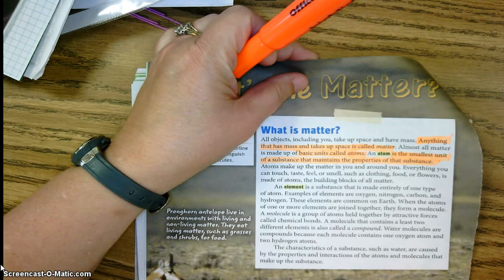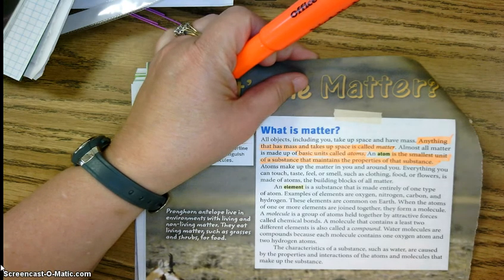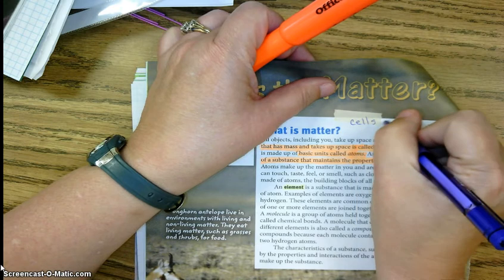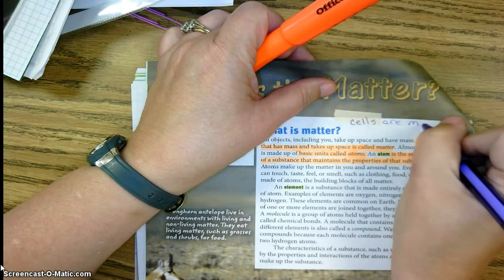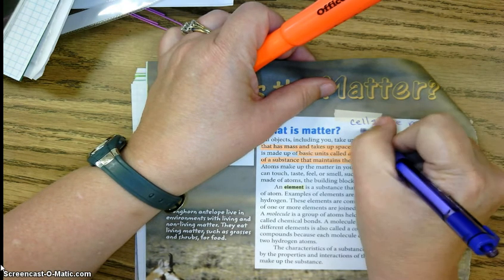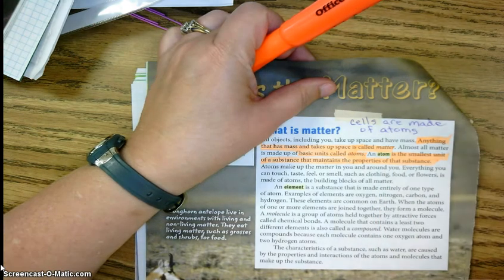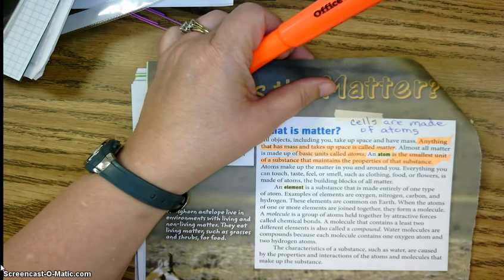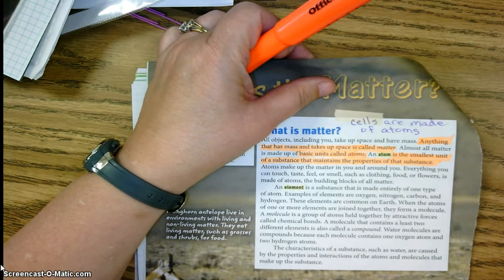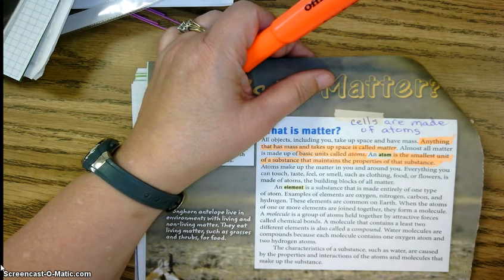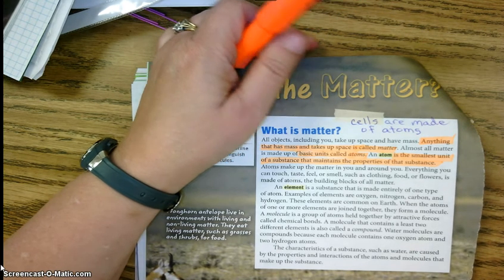So it's important that you understand that cells are larger than atoms, because cells are made up of atoms. So we're going to write, cells are made of atoms. If I were to ask you which is smaller, a cell or an atom? Well, an atom is smaller. Atoms make up the matter in you, around you, everything that you touch, taste, feel, smell, such as clothing, food, flowers. All of that's made of atoms.